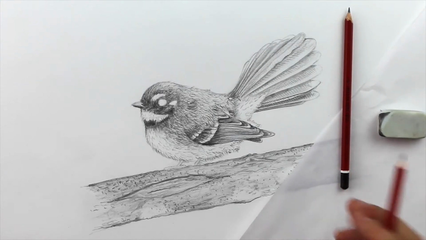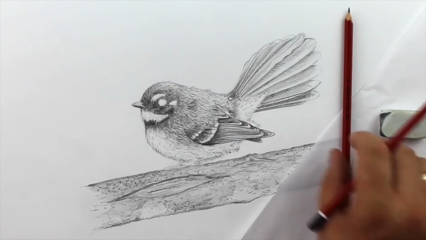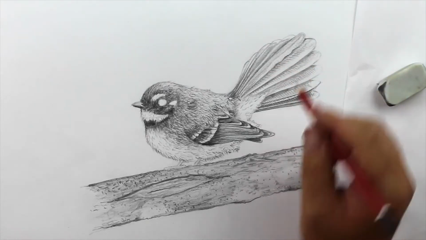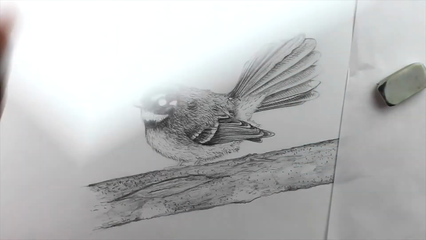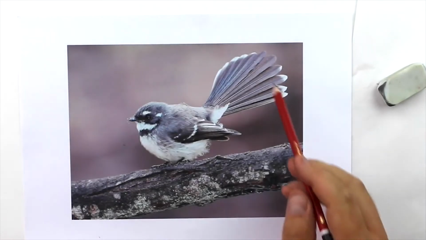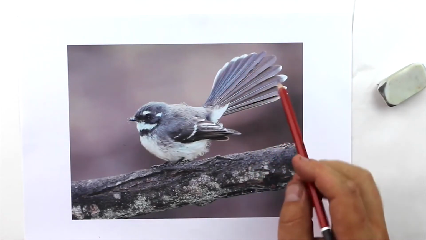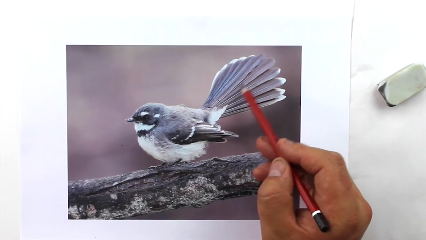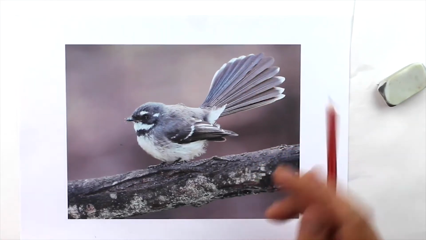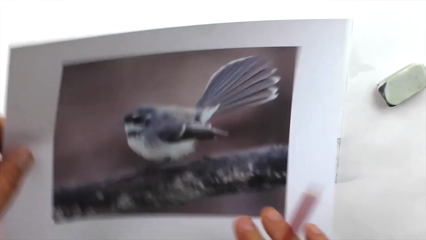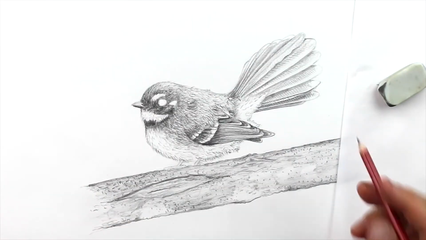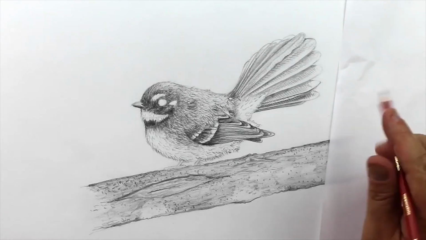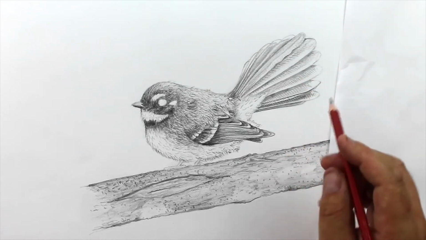Now we can work our way over here as well. And on these parts here, there are some different parts of these feathers. So we have the outline of the feather, but we also have a little line for the middle of the feather. And we're just going to draw those lines on as a sharp detail, and then try and just add a bit more tone in there.